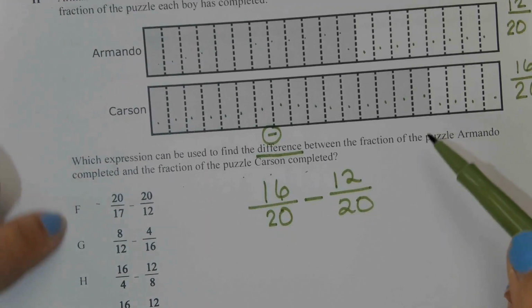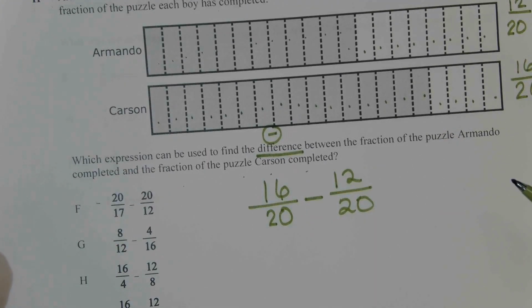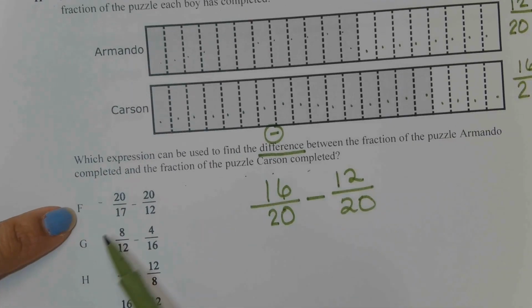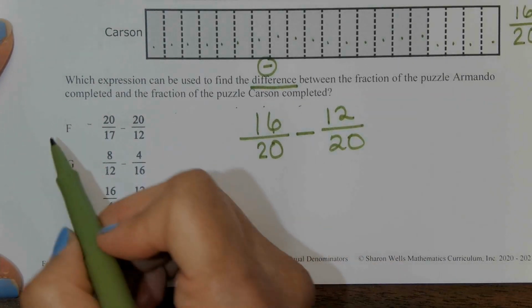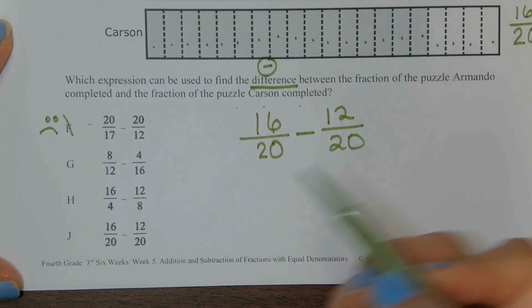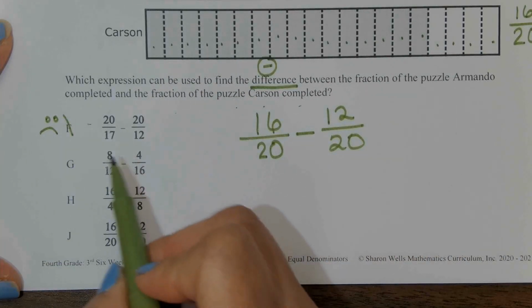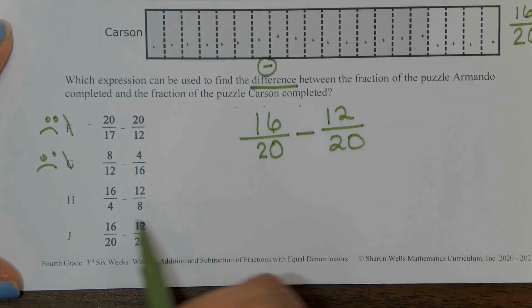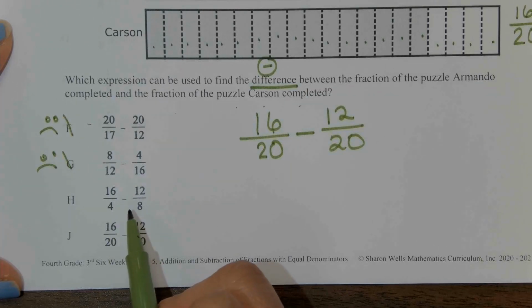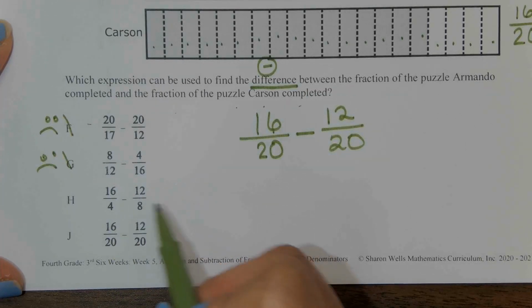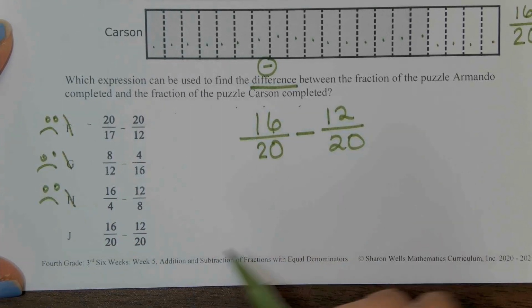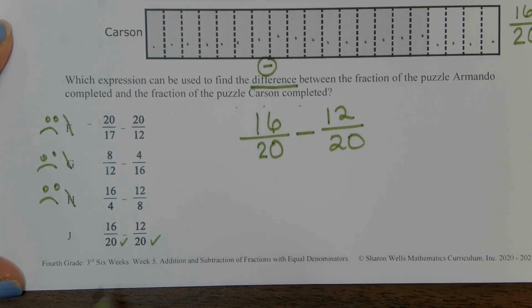So let's see which one has this expression. So this is 20 over 17. Look at my denominators. They are not the same. So this one is out. My denominators are not the same. This one is out. Look at these guys. The denominators, again, are not the same. So that's out. This is the only one that has the same denominators. And then let's check our numerator. 16 over 20 minus 12 over 20. And here's your answer.